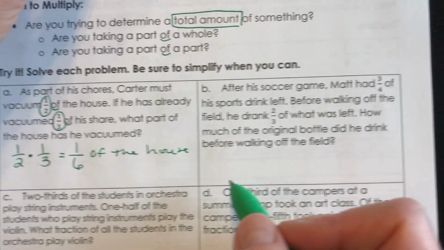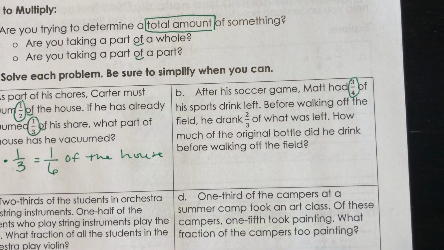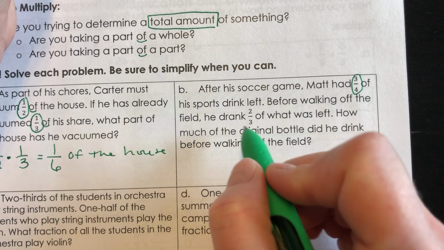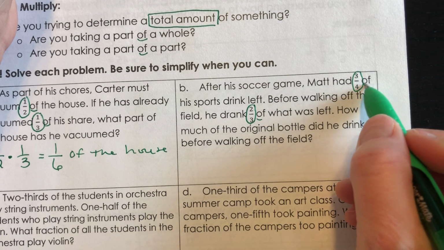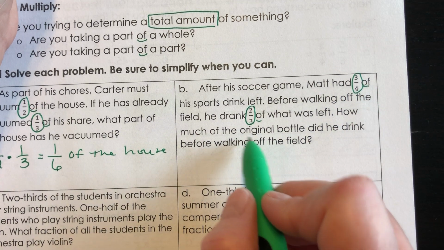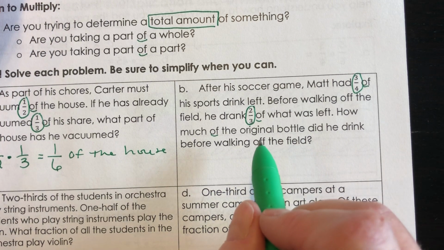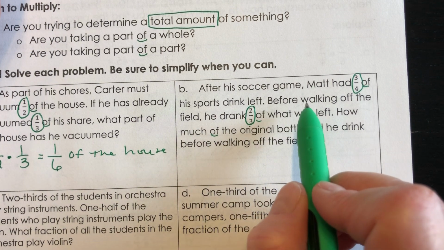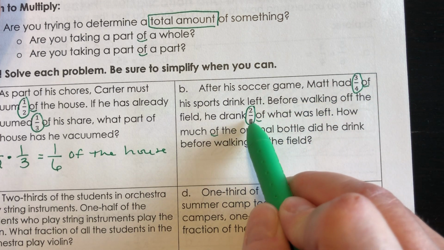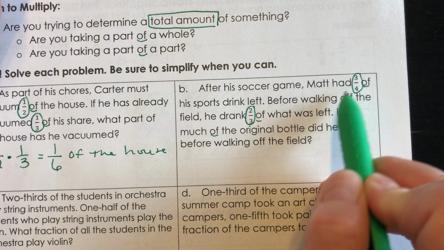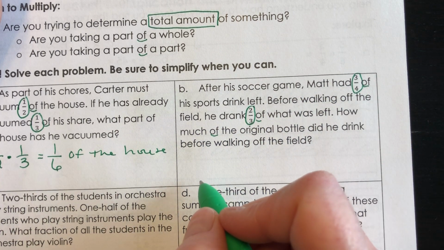Okay, letter B. After his soccer game, Matt had 3/4 of his sports drink left. Before walking off the field, he drank 2/3 of what was left. How much of the original bottle did he drink before walking off the field? So again, we're taking part of a part. He had 3/4 left in there, and he drank 2/3 of that. If I drank 2/3 of that, that's a multiplication problem.